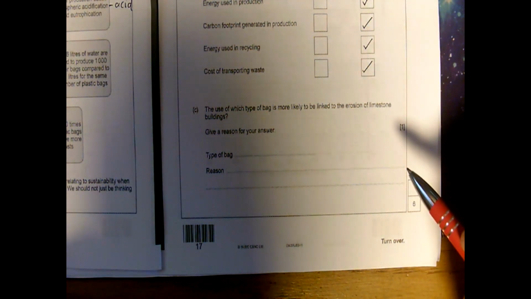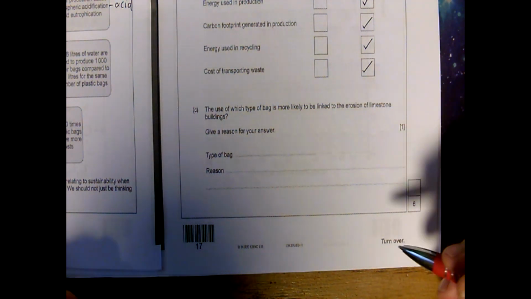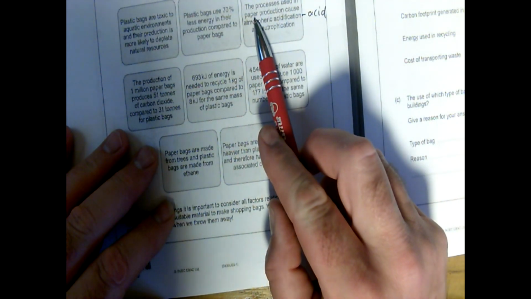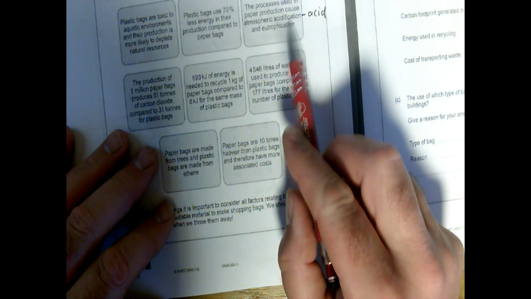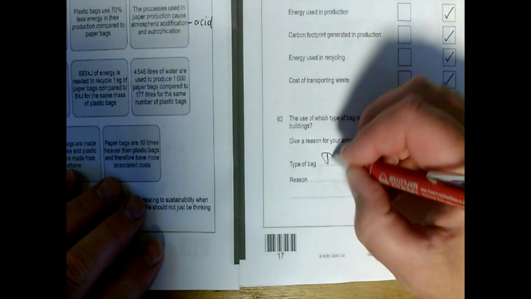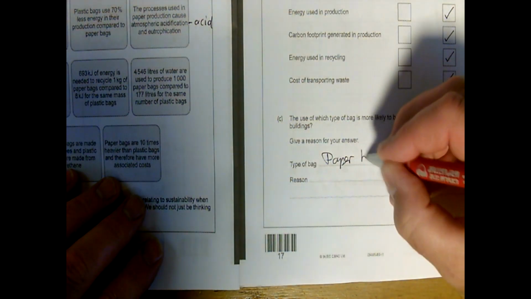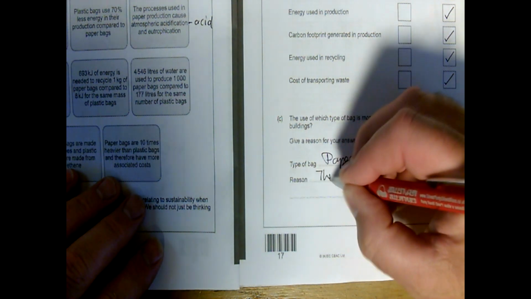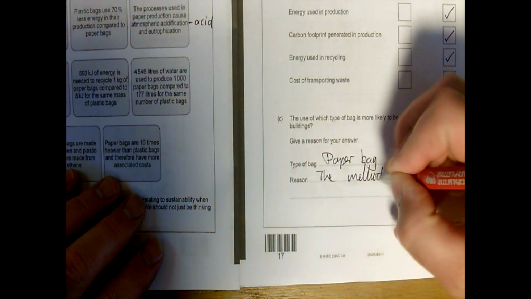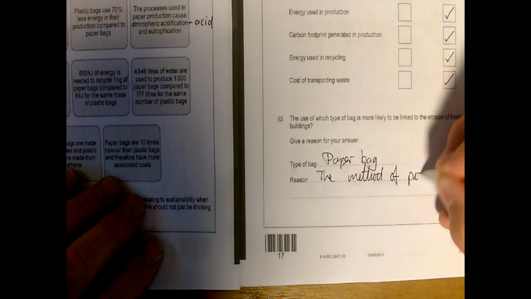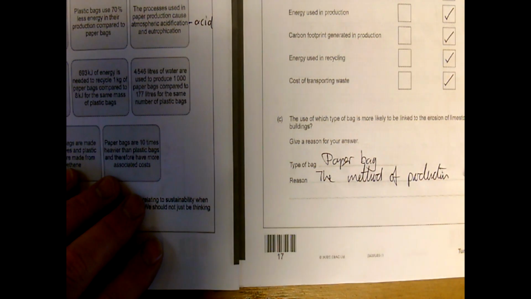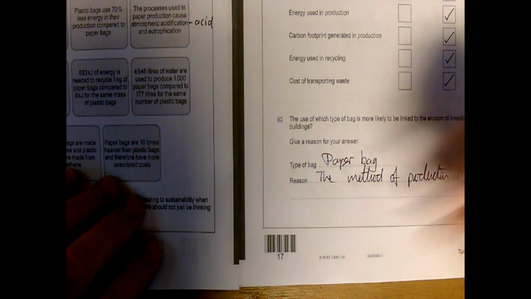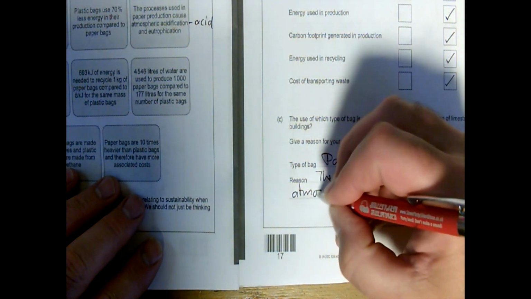Right, the use of which type of bag is more likely to be linked to the erosion of limestone buildings? Give a reason for your answer. Now, limestone buildings are affected badly by acid rain, because limestone is calcium carbonate, and it reacts and basically dissolves the limestone. So we need to find out which causes the most acid rain, and if we read from the information, the process used in paper bag production causes atmospheric acidification. So I think again paper bags lose out.